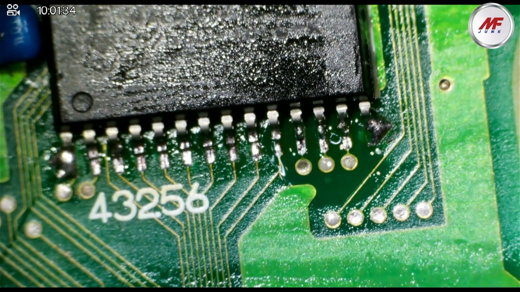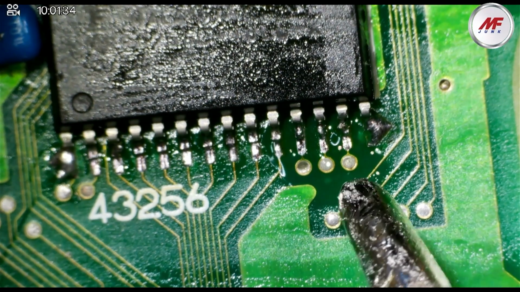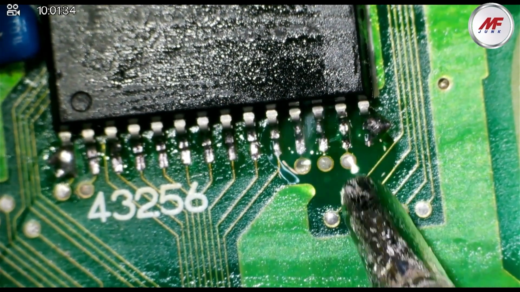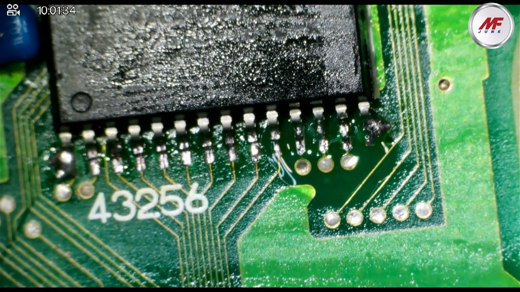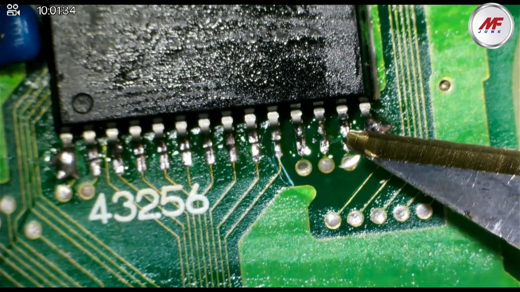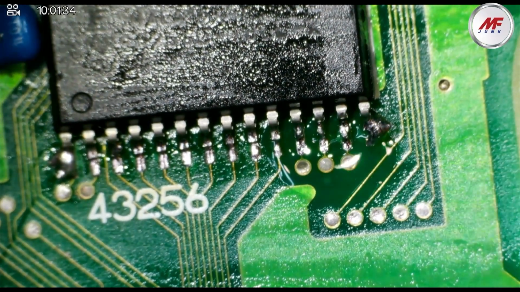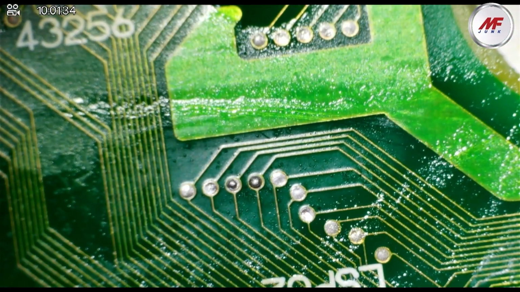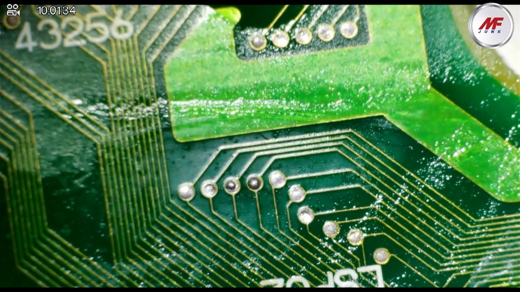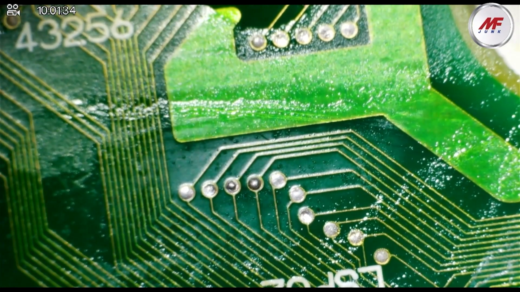I can kind of see the end of that leg there. Let me just get it. I'm sure you saw what I did there, but I just wanted to put a little bit more solder on this one. That was it. Okay. All right. So that should be connected now. Let's put it back in.